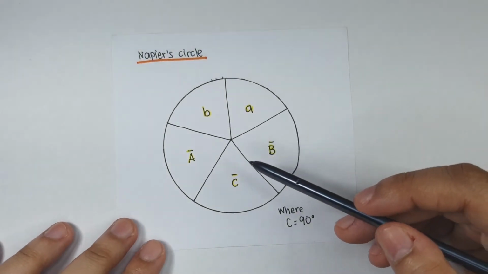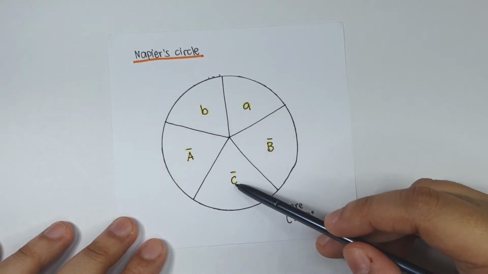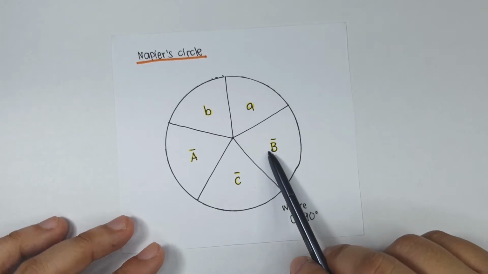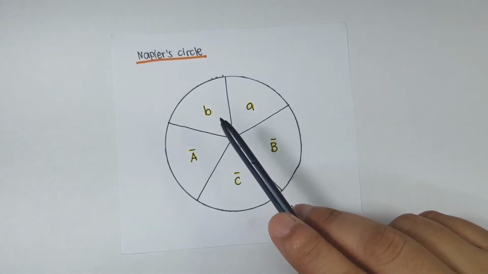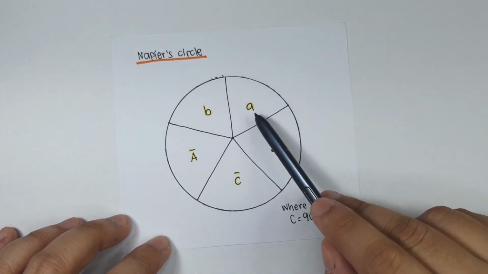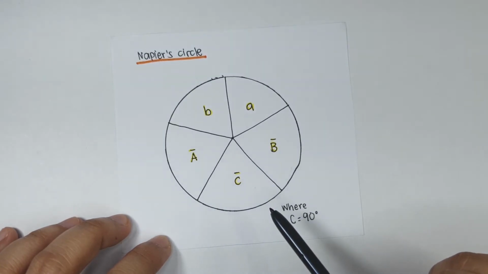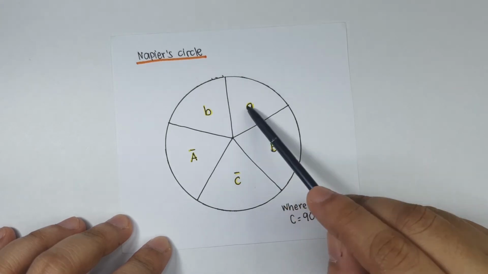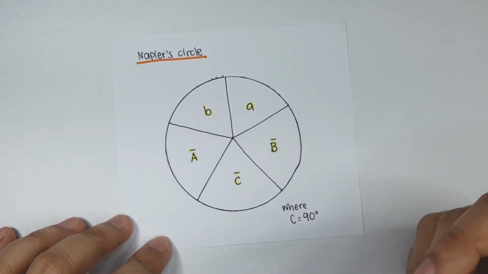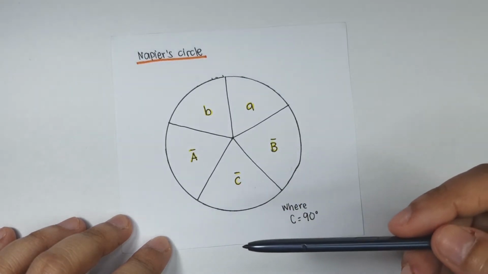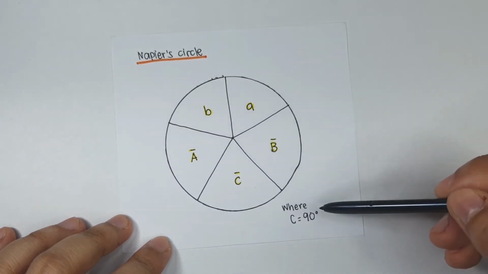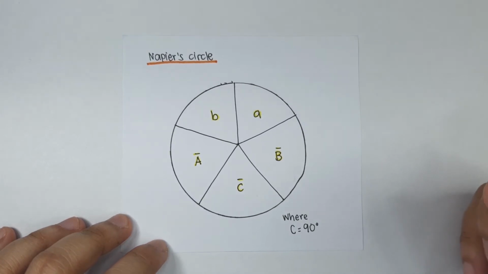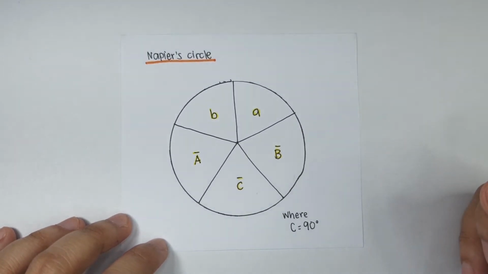Next, you have a small letter C bar. Then you write a capital A bar, capital B bar, and then small letter B and small letter A. So this has to be alternating A's and B's. So that is A, B, A, B. Okay? So if you've noticed, there's no capital C, it's because in this case, we have already let angle C as the 90-degree angle for our right spherical triangle.